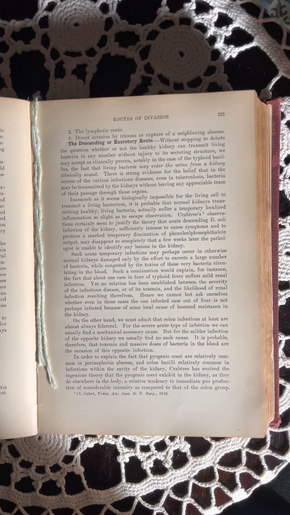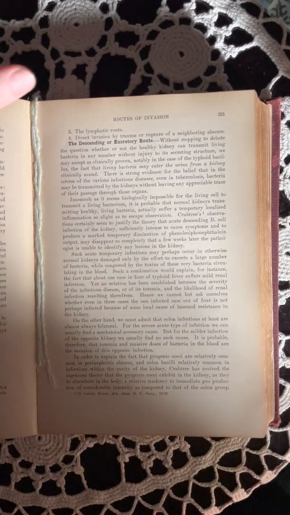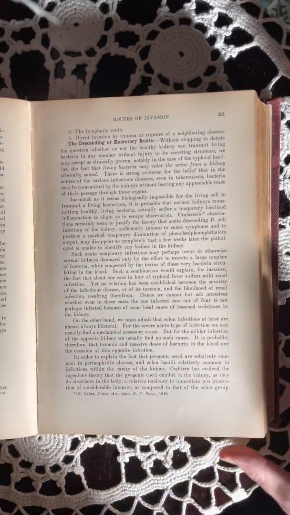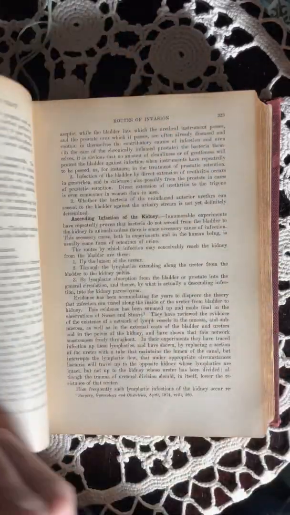In order to explain the fact that pyogenic cocci are relatively common in perinephritic abscess and colon bacilli relatively common in infections within the cavity of the kidney, Crabtree has evolved the ingenious theory that the pyogenic cocci exhibit in the kidney, as they do elsewhere in the body, a relative tendency to immediate pus production of considerable intensity as compared to that of the colon group.